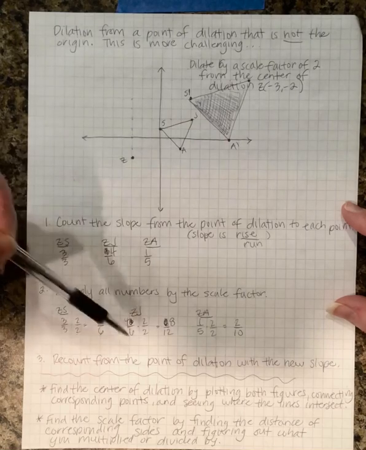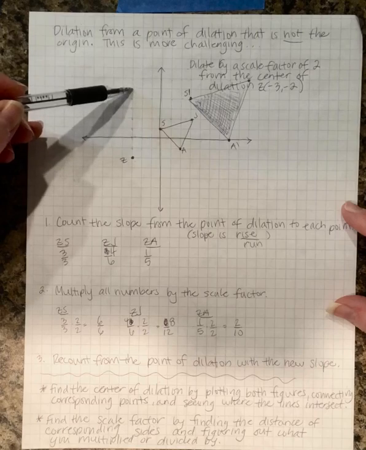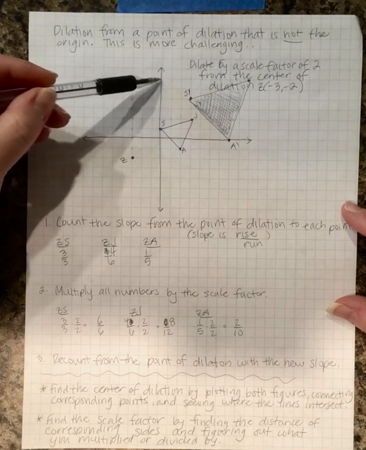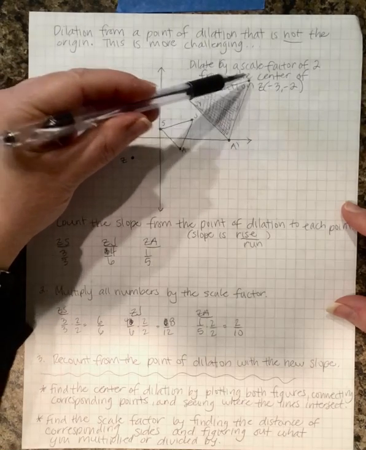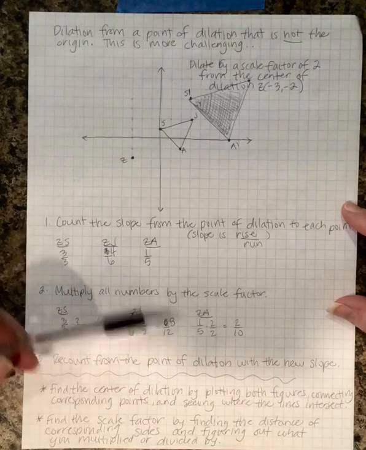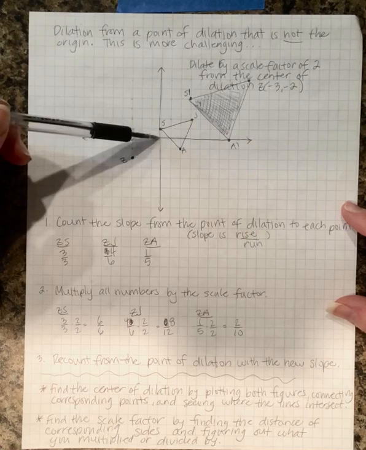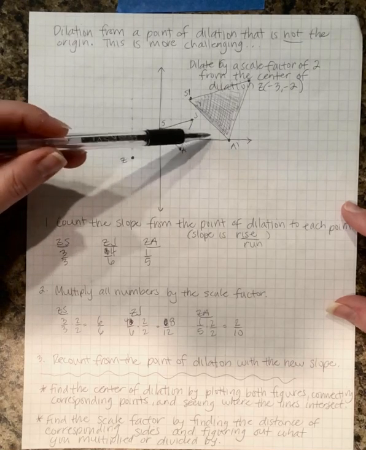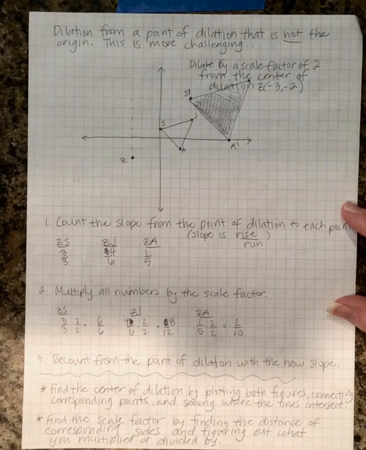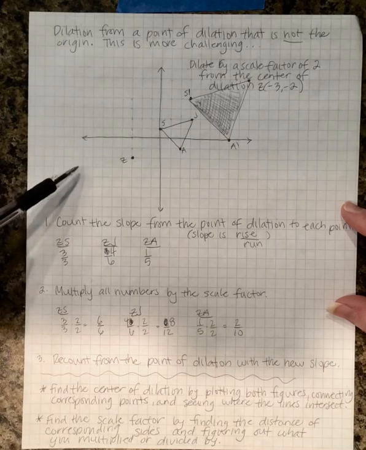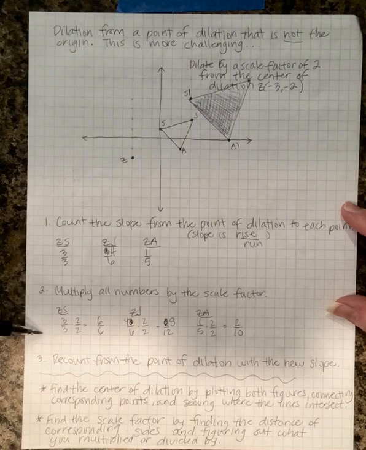Then ZJ, that should be 8 over 12. 1, 2, 3, 4, 5, 6, 7, 8. 1, 2, 3, 4, 5, 6, 7, 8, 9, 10, 11, 12. That's how I got all the way over there. And then ZA is 2 over 10. So 1, 2, 1, 2, 3, 4, 5, 6, 7, 8, 9, 10. I have my new points, I connect them all, and there's my new figure. So that is how to dilate from a center of dilation that is not the origin.